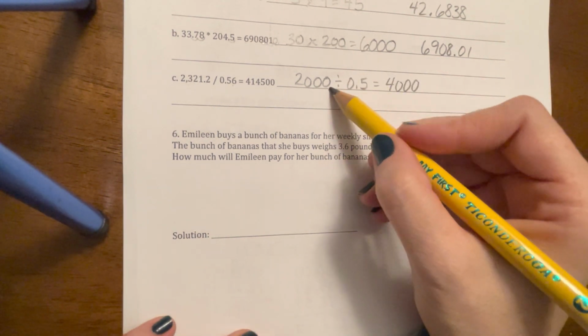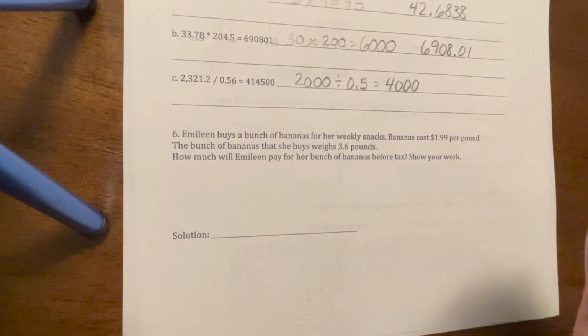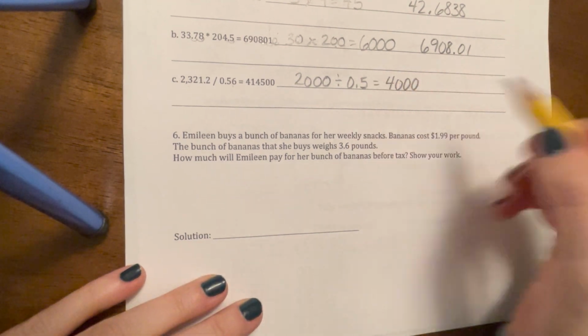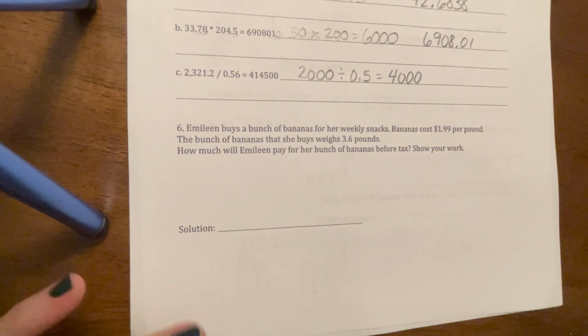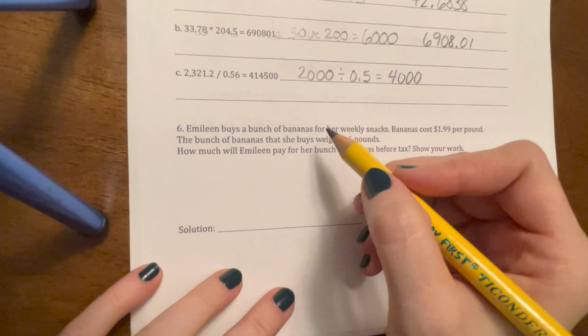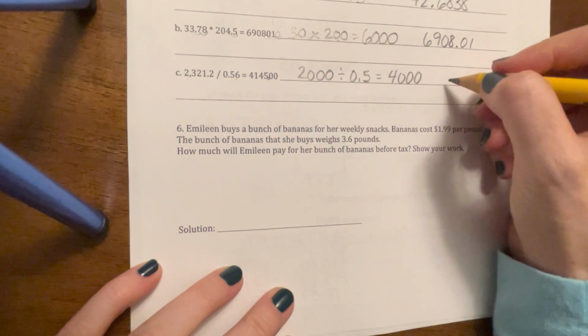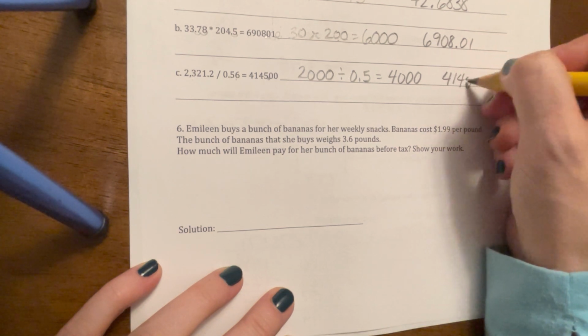Because if you think about every one of these in this 2,000, you're cutting into 2 pieces. So you're doubling it by dividing it by half. So if that's my estimation, then I can see, okay, here's my numbers. I have 414500. So most likely my decimal is going to go right here, which would give me 4,145.